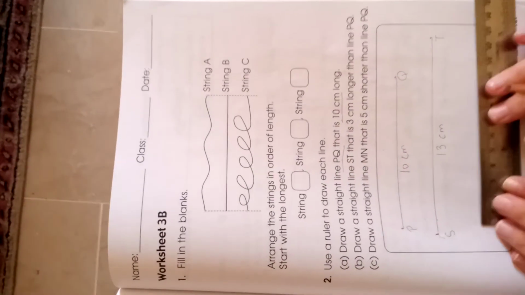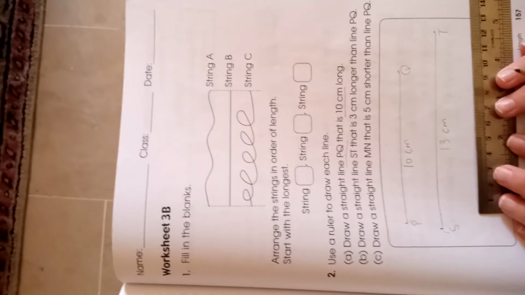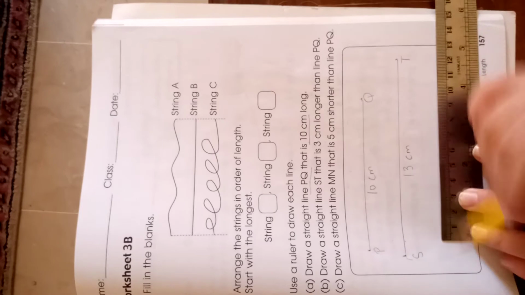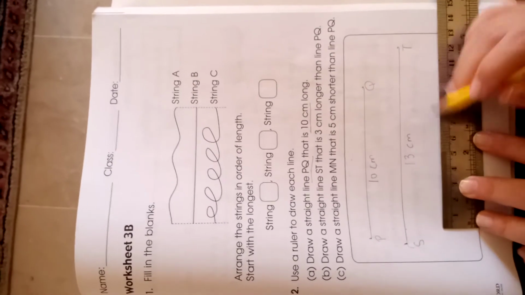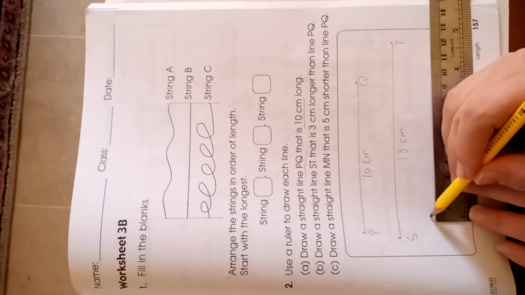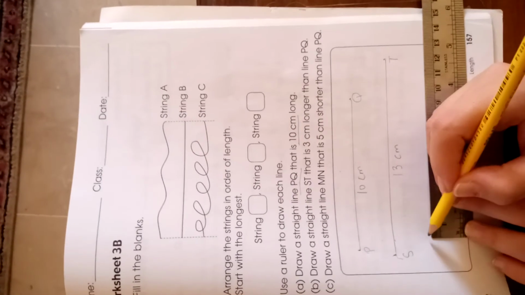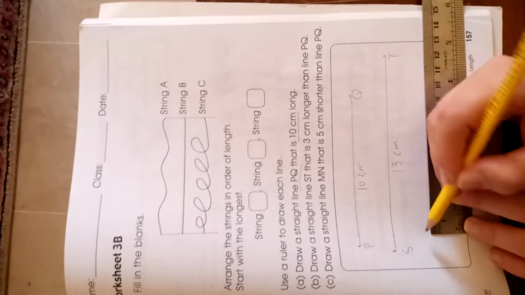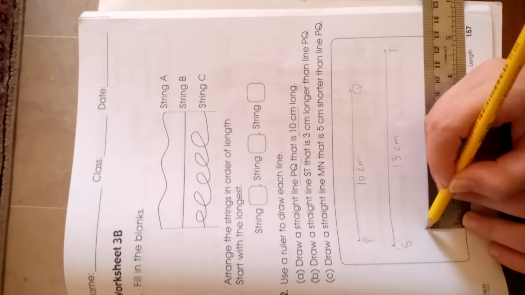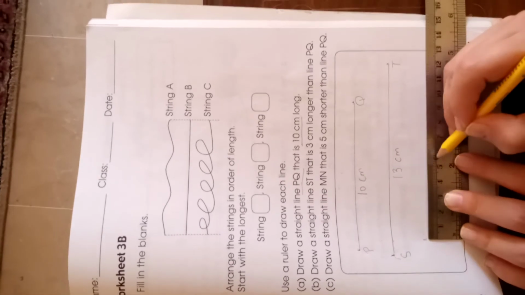So now we know that the length of line MN is how many centimeters long? It is about 5 centimeters long. And how will we draw a 5 centimeter line? Again, one end of the line will begin from 0, okay, and it has to be 5 centimeters long.